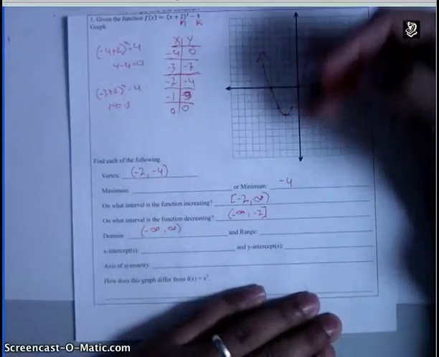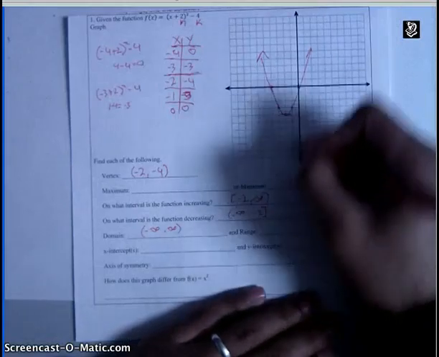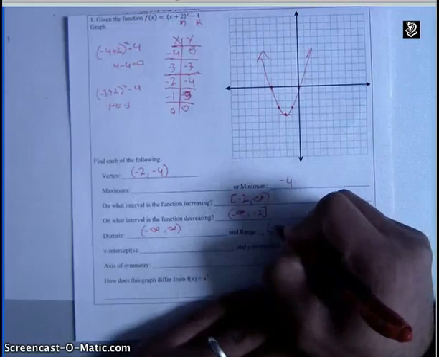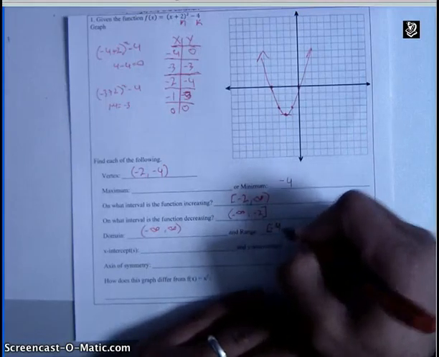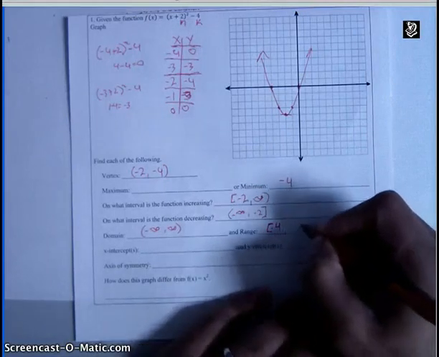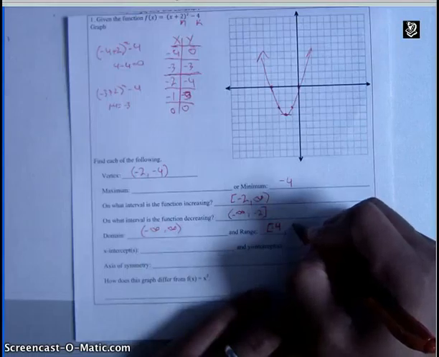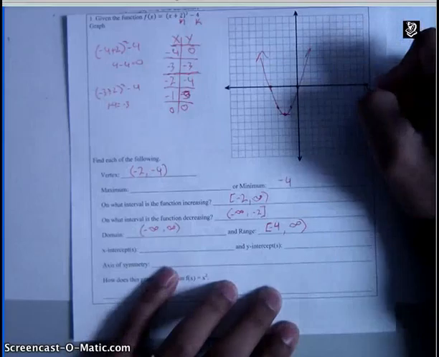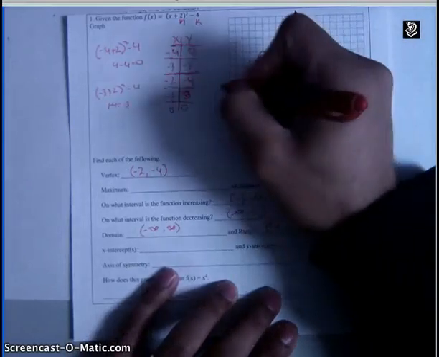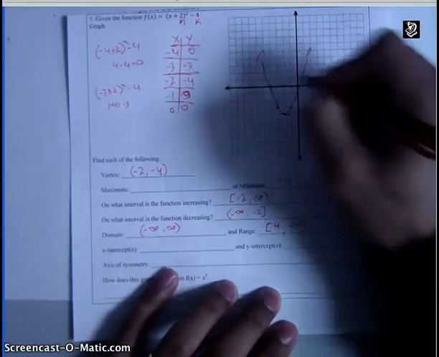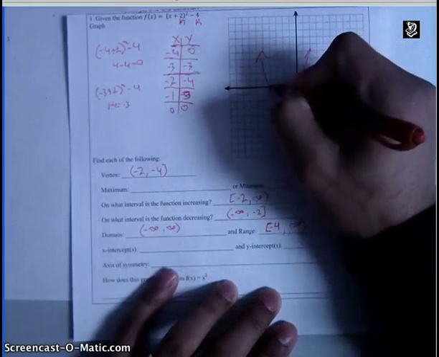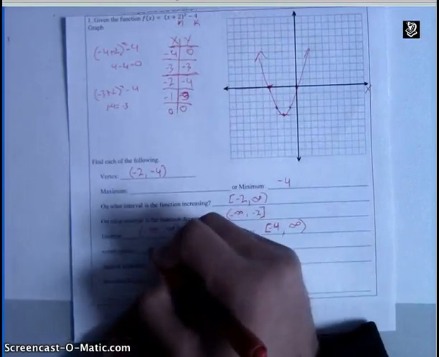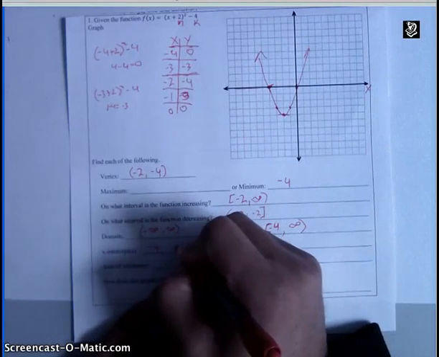Range is my y value, so I start with my lowest one since it's a minimum. My lowest y value is going to be -4, and it's included, so you got to put the square bracket. Then it goes on to positive infinity. X-intercept is where it crosses the x-axis. This right here is my x-axis. So where does it hit? It hits at the point where y is 0. So -4 and 0. So my x-intercepts are -4 and 0.